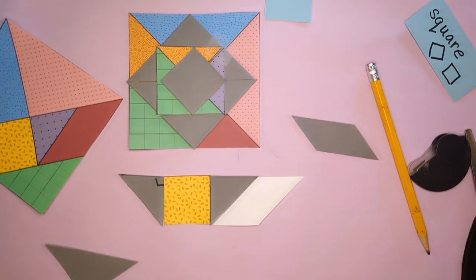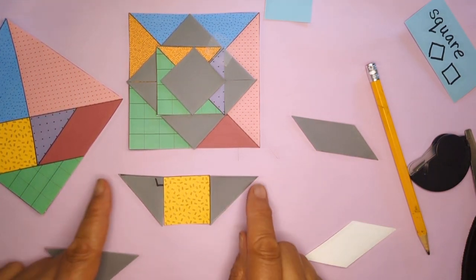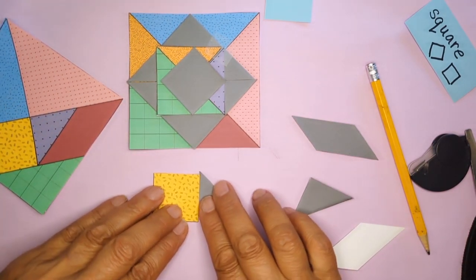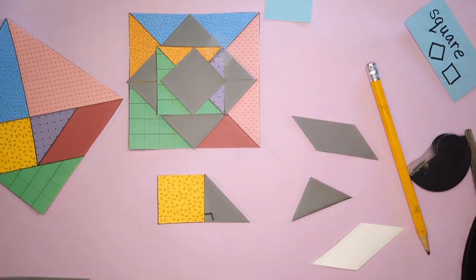Okay. Oh, look, there's also a trapezoid. Oh, look, there's also a trapezoid. See, it's got a trapezoid because it's got a set of parallel lines.